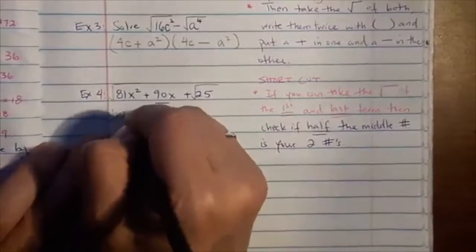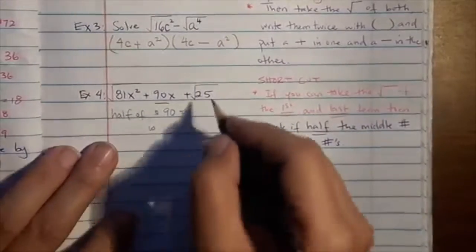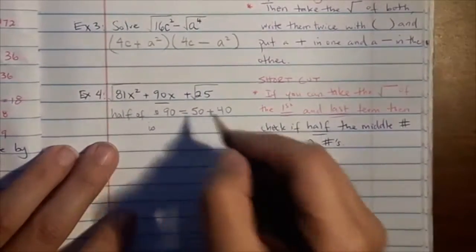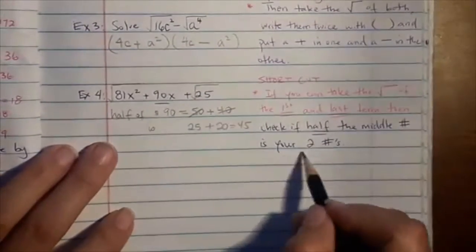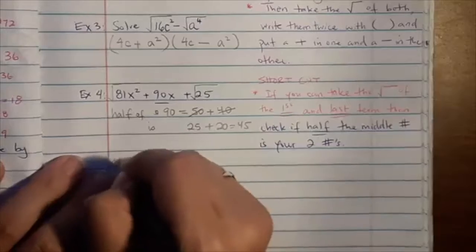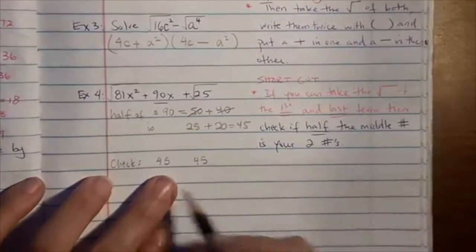So what's half of 90? Well, half of 90 is 50 plus 40, which is equal to half of 50 is 25 and half of 40 is 20. So that's going to give me 45. So basically what I'm saying is 45 two times is going to be your middle number. So you're checking 45, 45. So I'm going to check them.